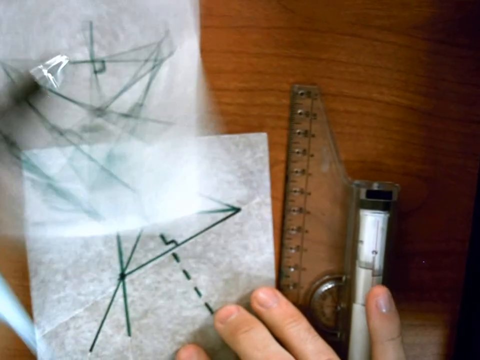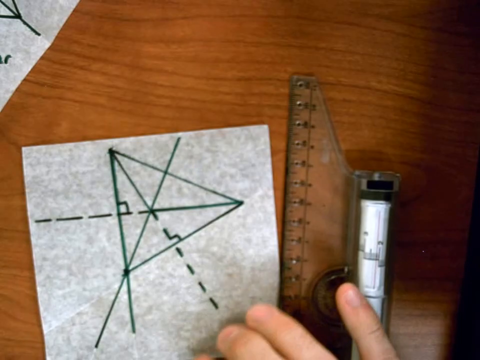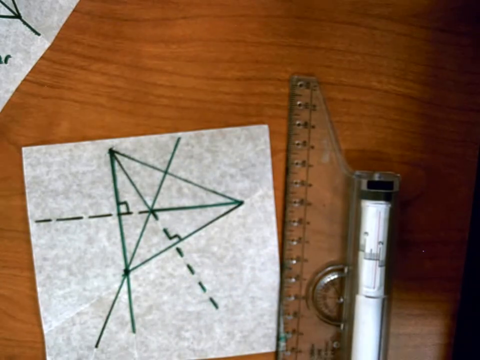So we have orthocenter in the acute, orthocenter in the obtuse, and it moves, and this is again where the altitudes meet.